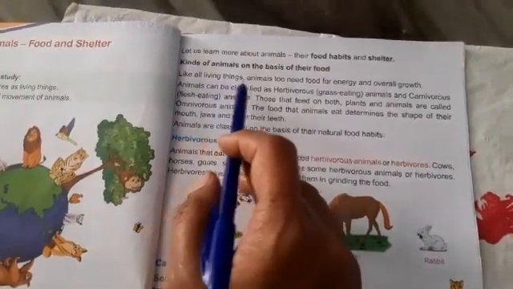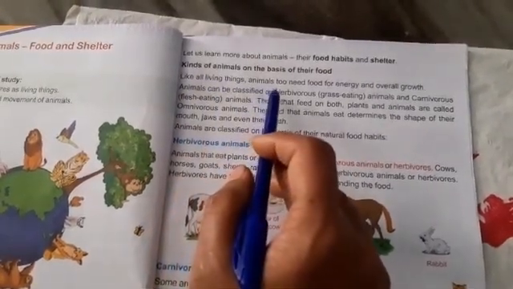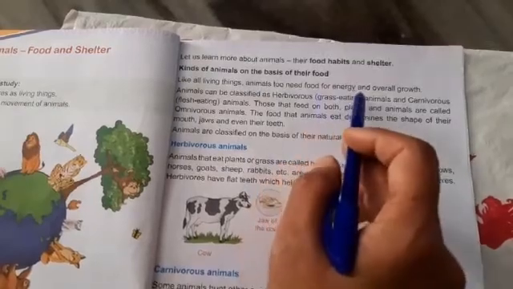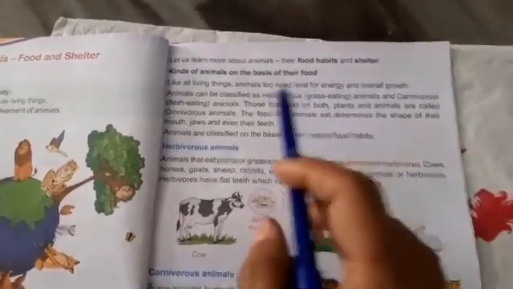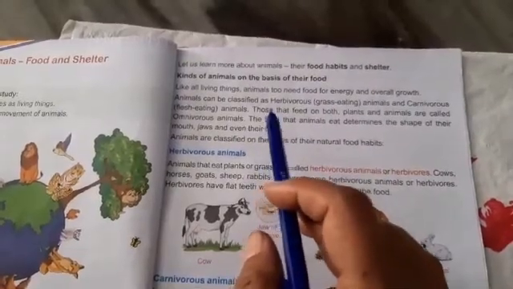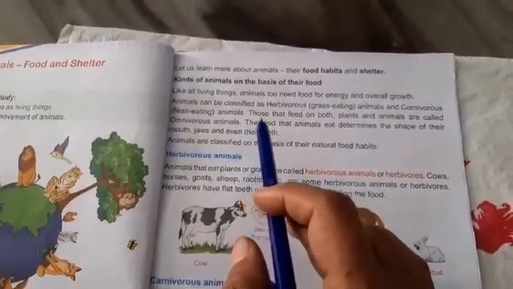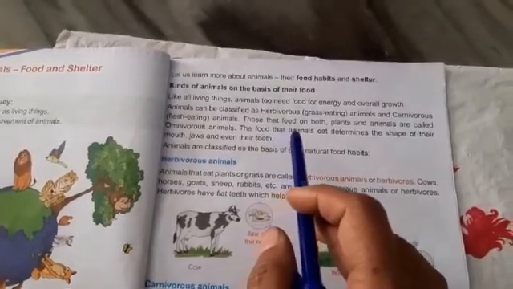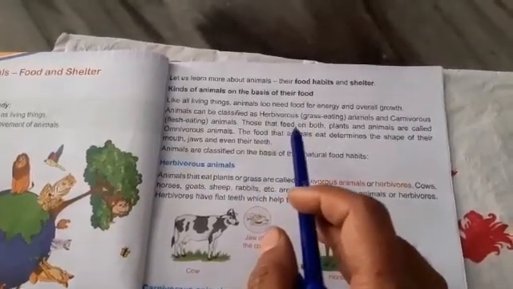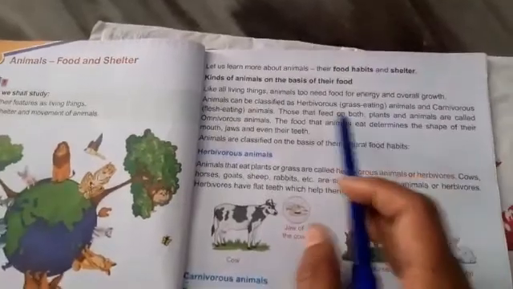Like all living things, animals need food for energy and overall growth, and to get energy to do work.